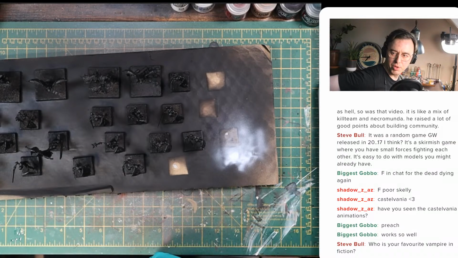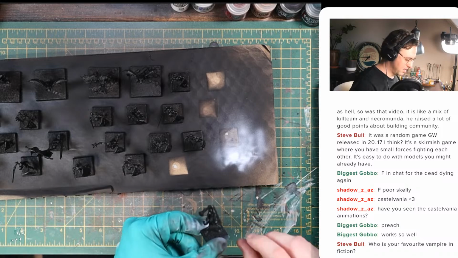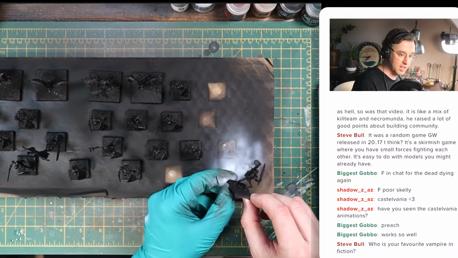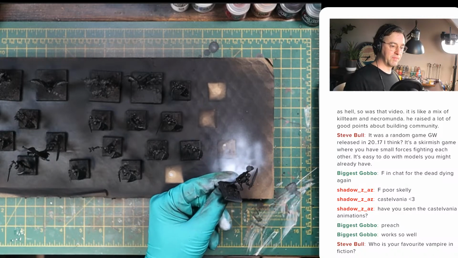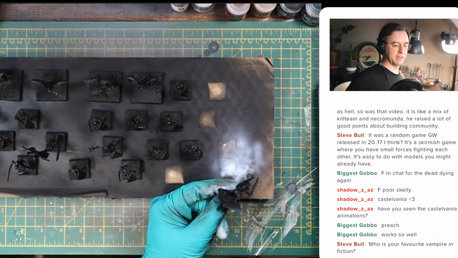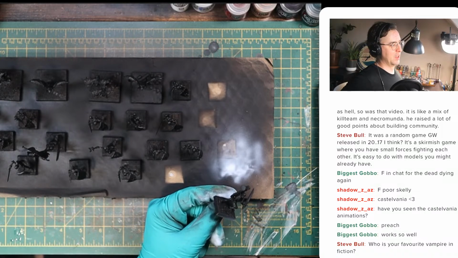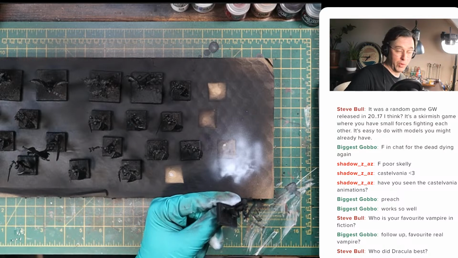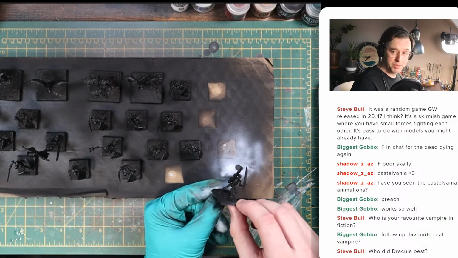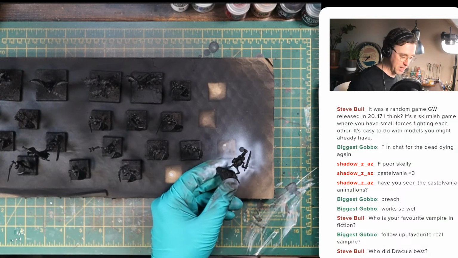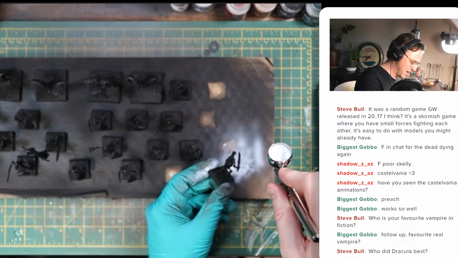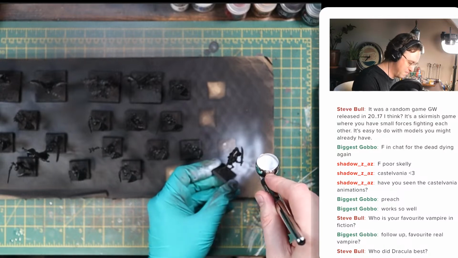Nosferatu, I watched the most recent one with Robert Eggers directing, and that was very good. Who did Dracula best? Christopher Lee is pretty iconic, although I really like Gary Oldman's portrayal in the Francis Ford Coppola. And Bela Lugosi's great as well.